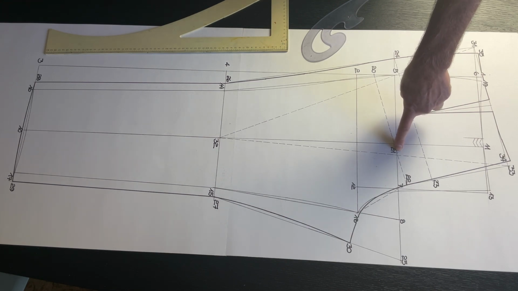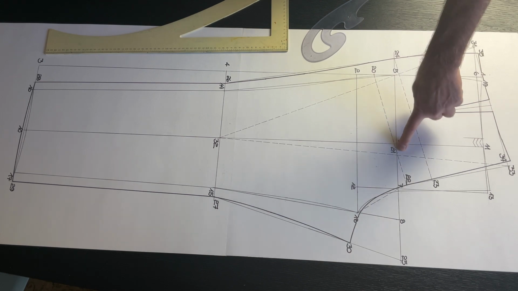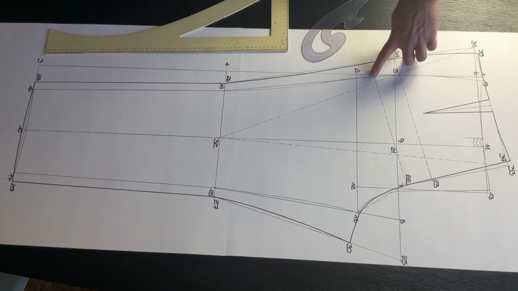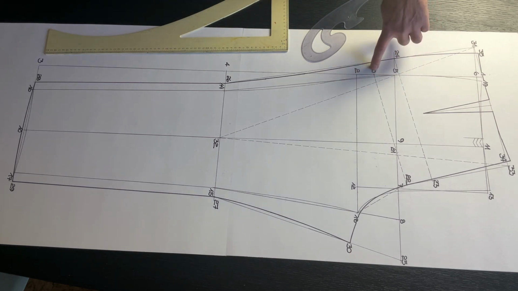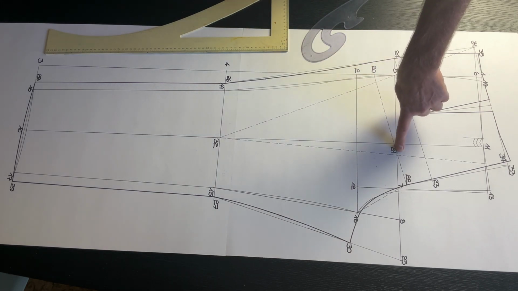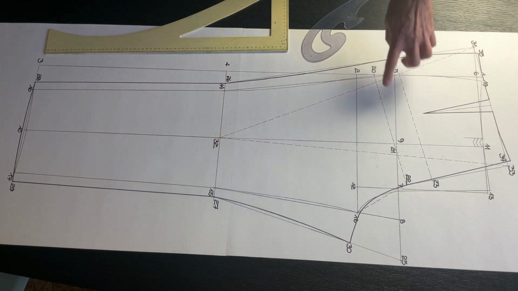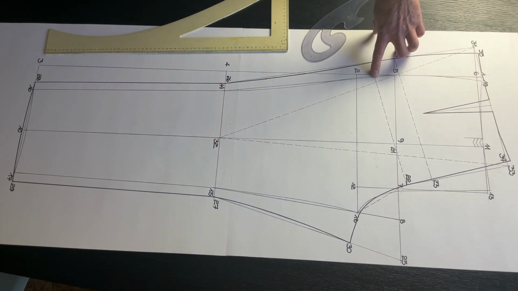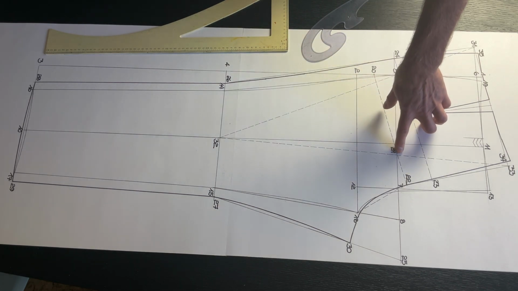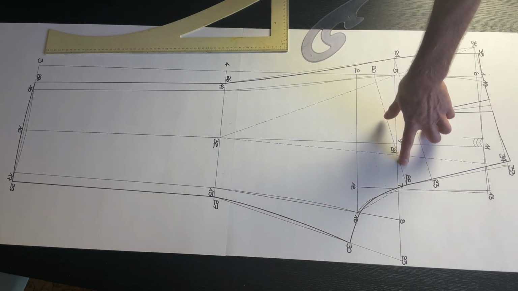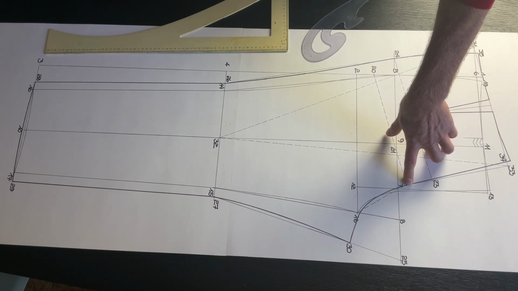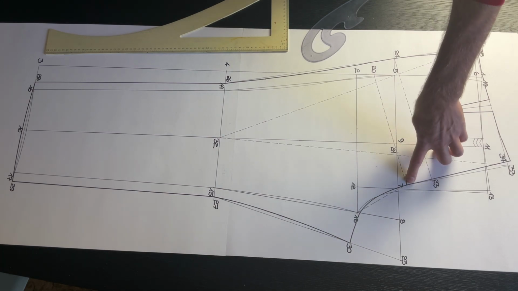From point 9, replace the middle of the front pant 1 to 2 centimeters to the right as the new middle for the back pant and mark it as 21. Connect point 20 with the new point 21 and extend the line. Measure a quarter of your back pant width to the right, and this is 22.